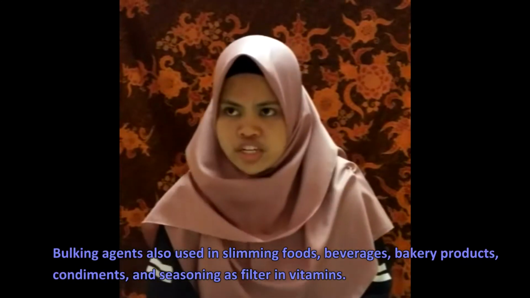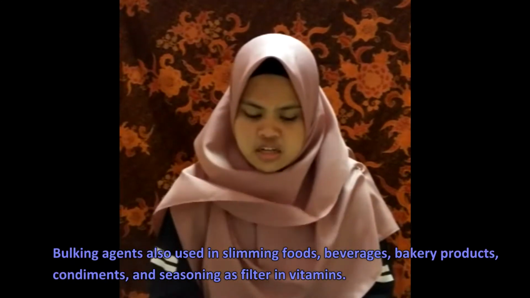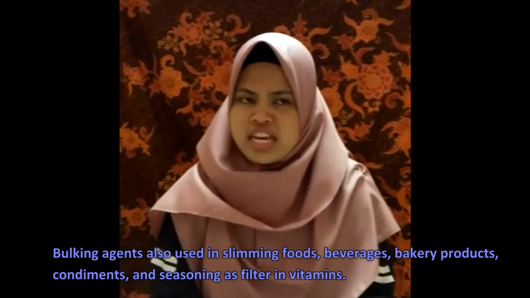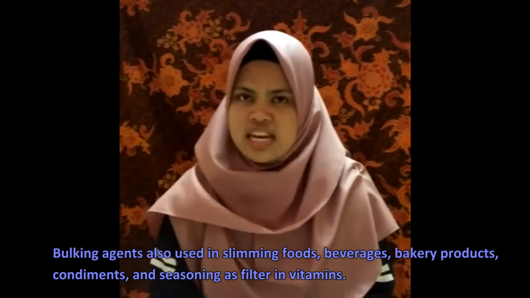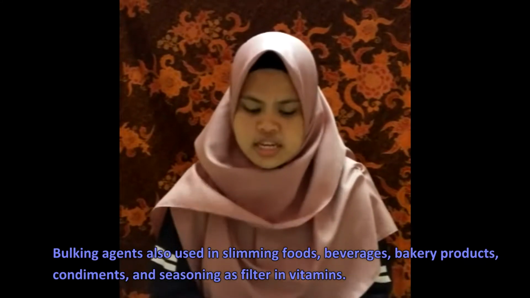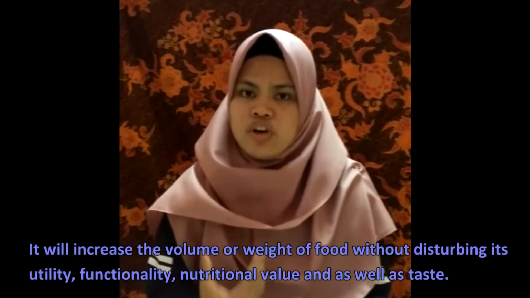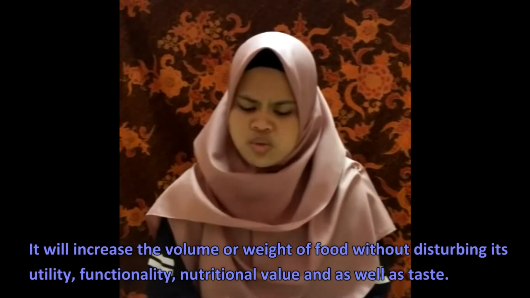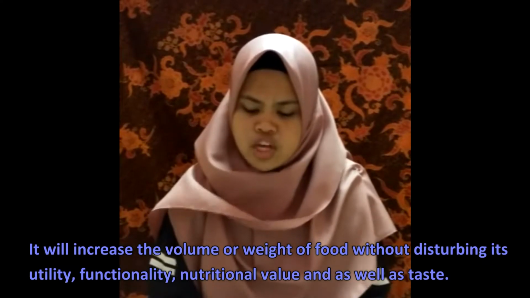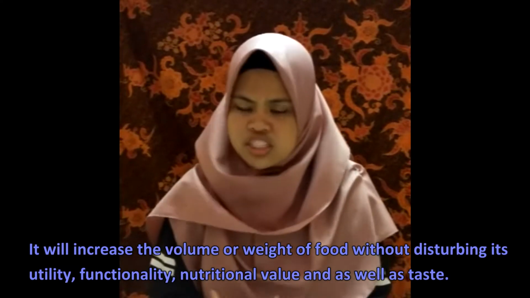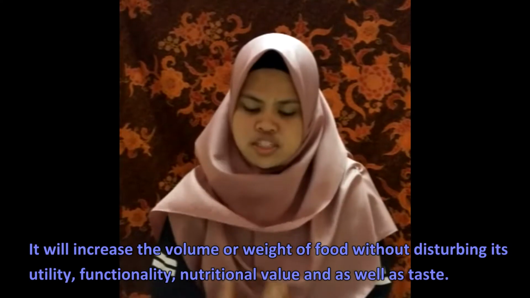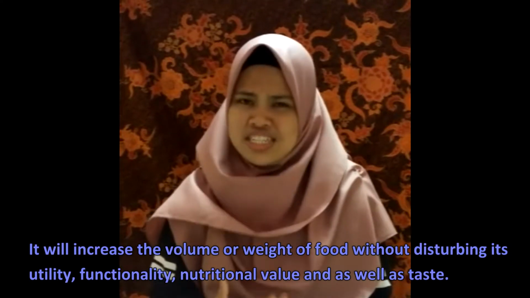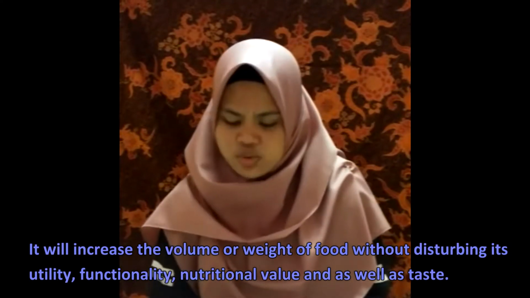For your information as well, it is used in slimming food, beverages, bakery products, condiments, and also as seasoning and as a filler in vitamins. The next function is that it will increase the volume of food without disturbing its utility, functionality, nutritional value, and taste as well.